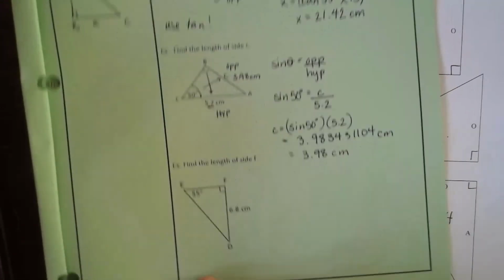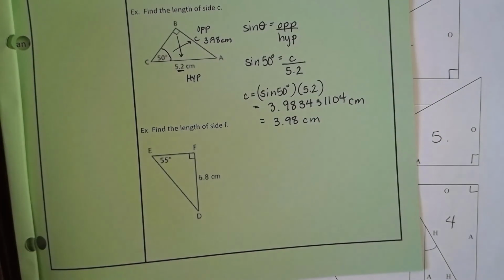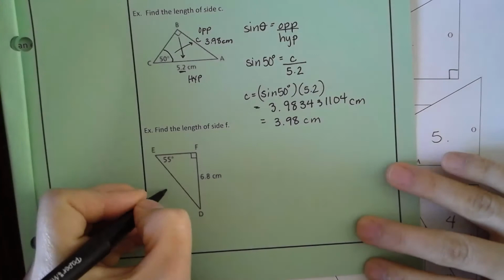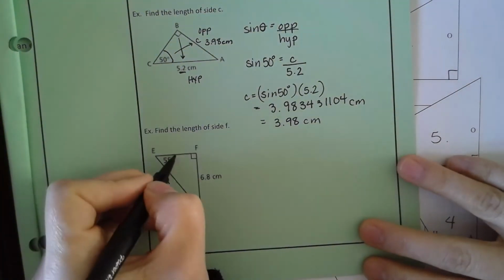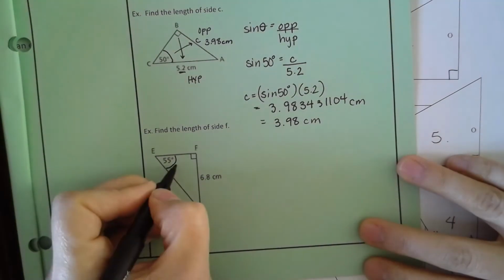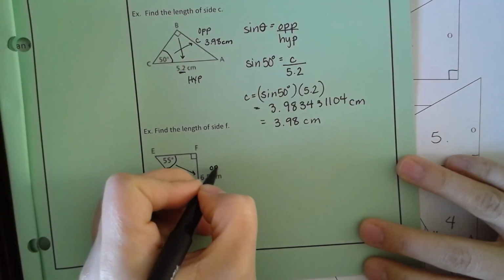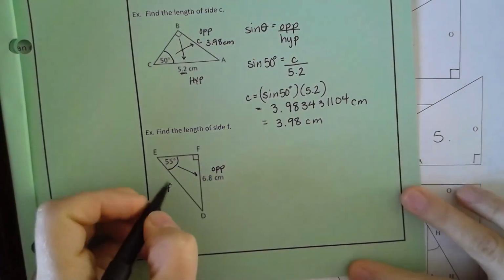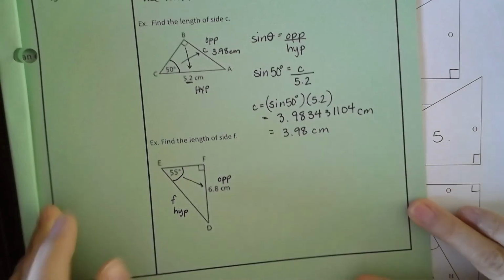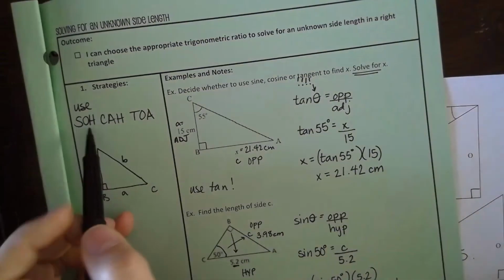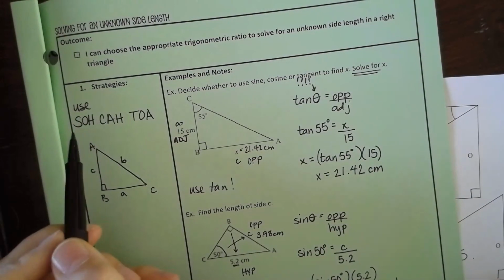And we want to check that because for this final question down here, a lot of students mix up the algebra that they need to solve for side F, because side F, you'll notice, is our hypotenuse. Relative to 55 degrees, 6.8 is our opposite, and we're looking for F, our hypotenuse. So which of our 3 ratios, when we go back to the top, use opposite and hypotenuse? Oh, it's sine again.